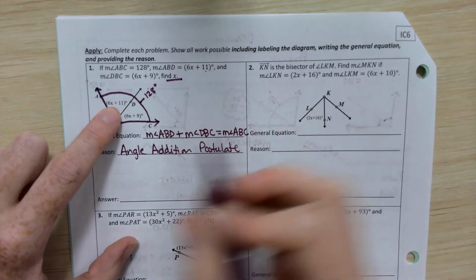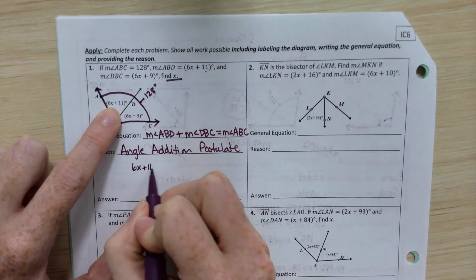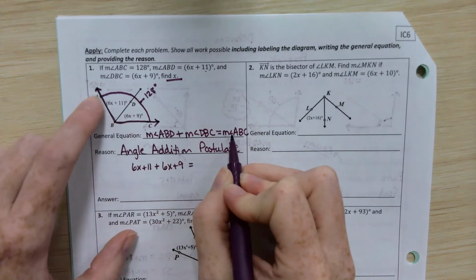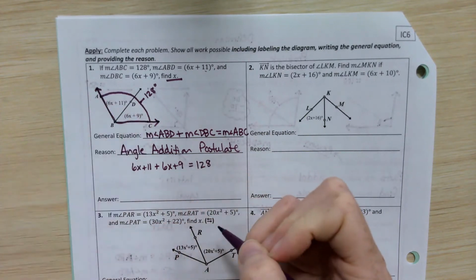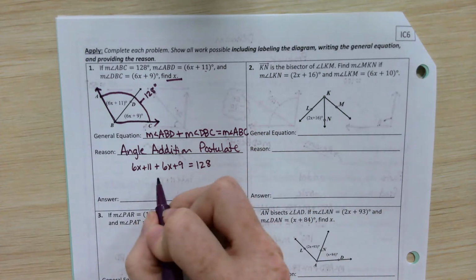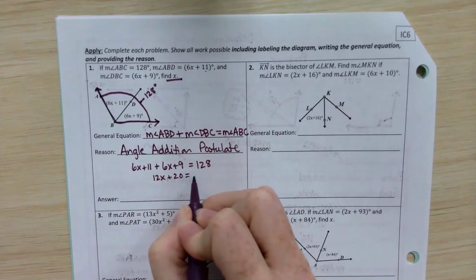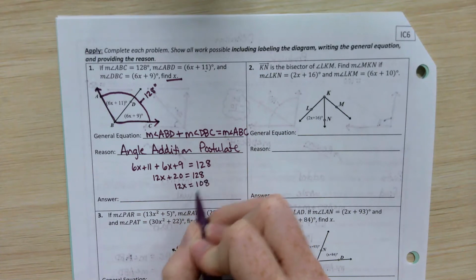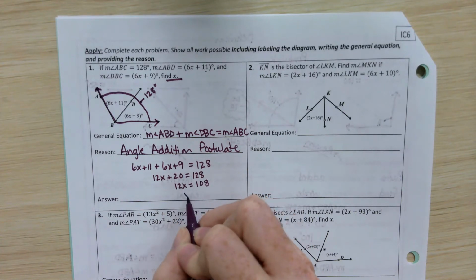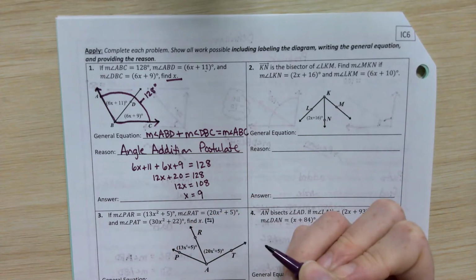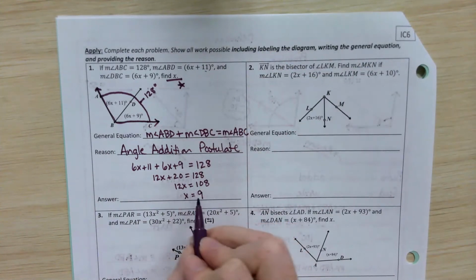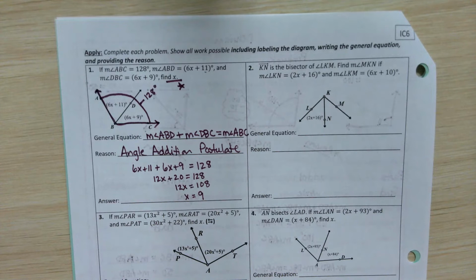So if I start to substitute, I use that 6x plus 11 angle first, then the 6x plus 9 angle, and then the total angle is that 128 degrees that I was given at the beginning of the problem. Combining some like terms will give me 12x plus 20 on that side of the equation. Subtract that 20 and we get 108, and then 108 divided by 12 will be 9. Do a quick double check. My goal was to find x. I found x, so the fact that that's sitting in that answer blank is just fine. We're done with that problem. Angle addition postulate.